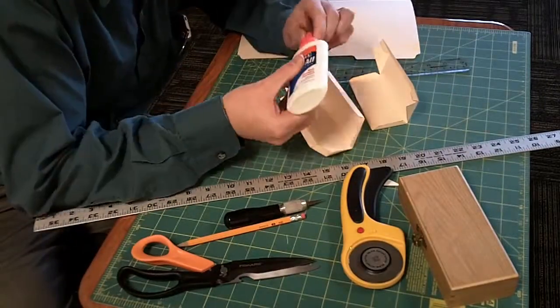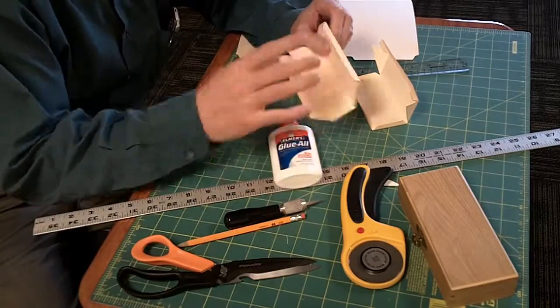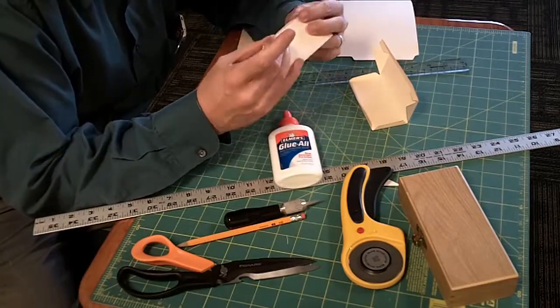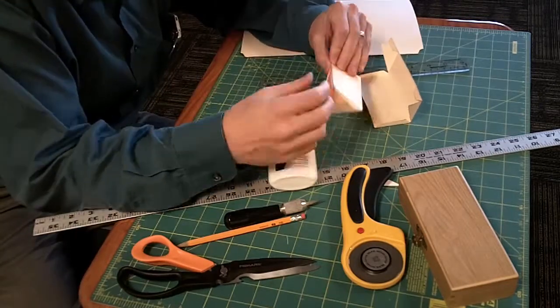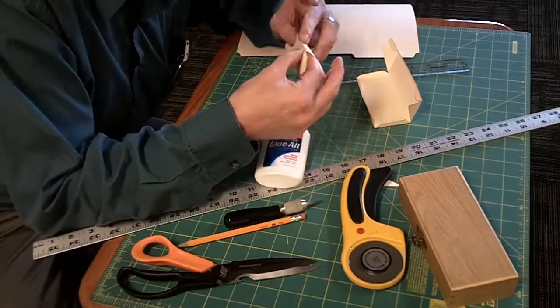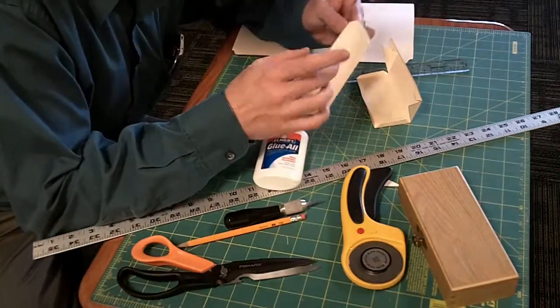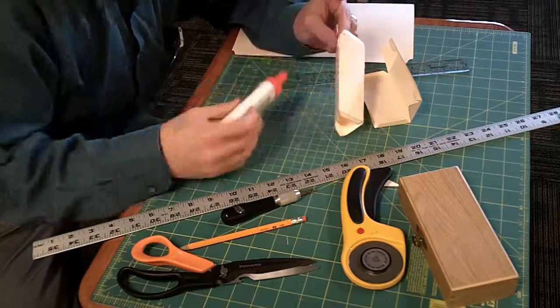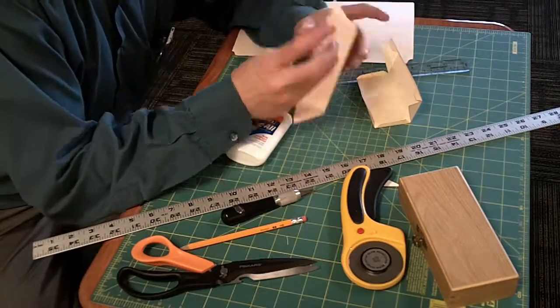Okay, then I get the glue out. Put the glue on. I smear it across so it'll even it out. You should hold the ends and hold it for 5 seconds or more just to make sure it sticks well. Right there I had to put some more glue in because it was not sticking well.